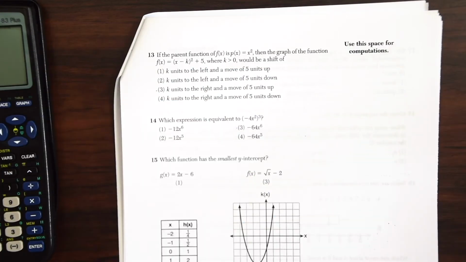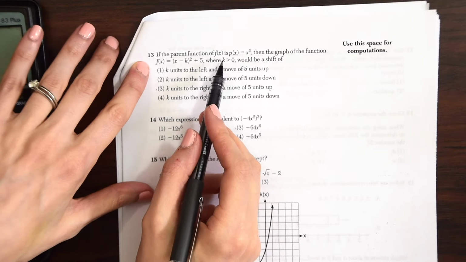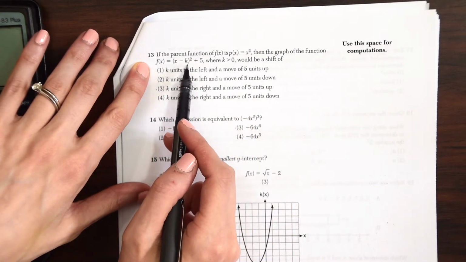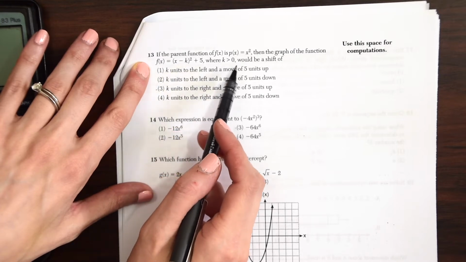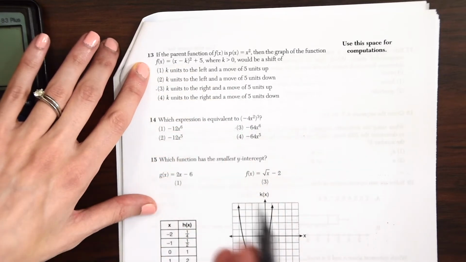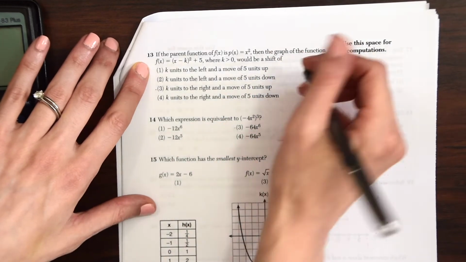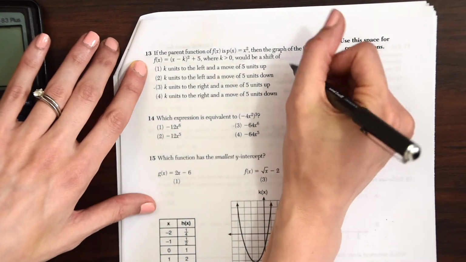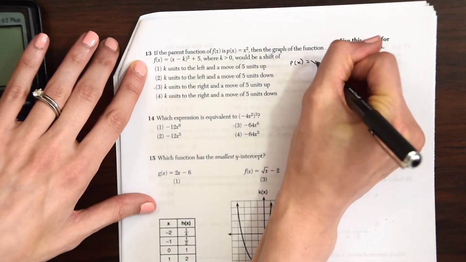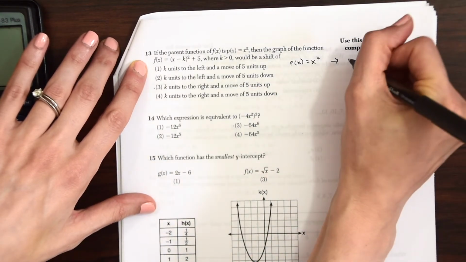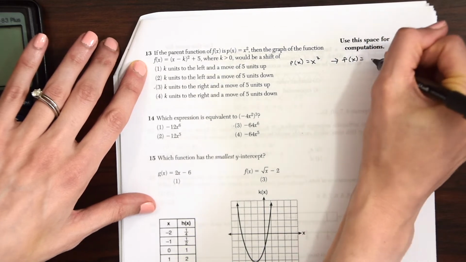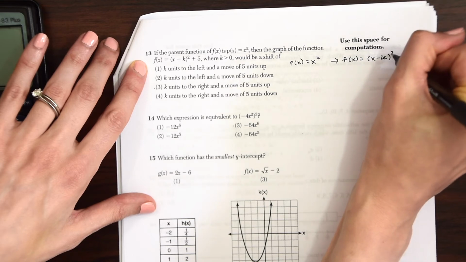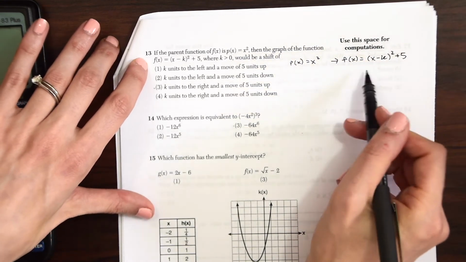Here is question 13. If the parent function of f of x is p of x equals x squared, then the graph of the function f of x equals x minus k squared plus 5, where k is greater than 0, would be a shift of... So basically we're saying that we're applying a transformation to our quadratic equation. We start out with p of x equals x squared, and then we transform it into this other thing that looks like f of x, where it's x minus k squared plus 5. So it's in that standard form.